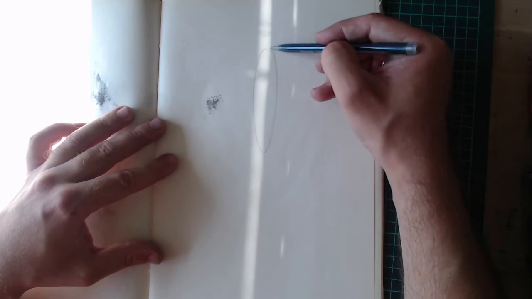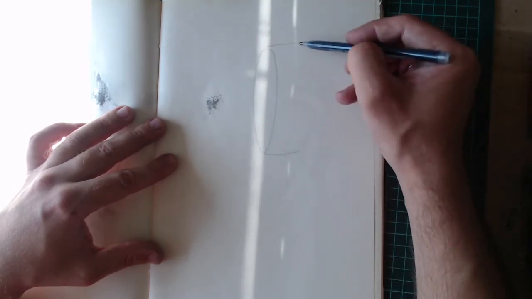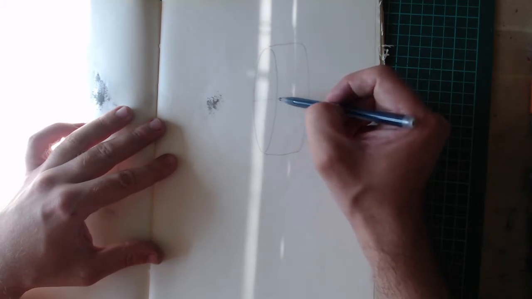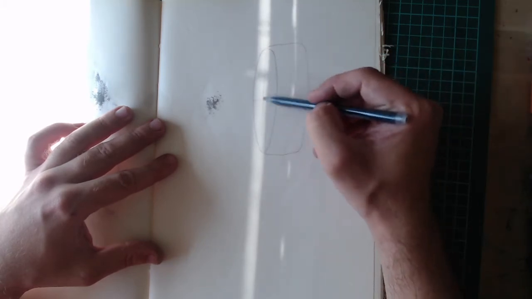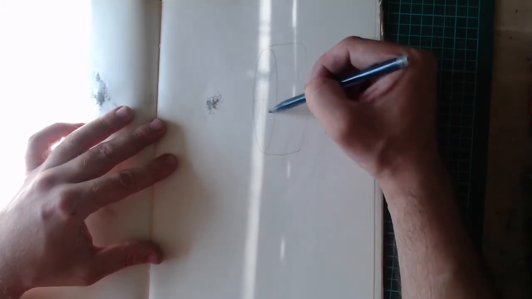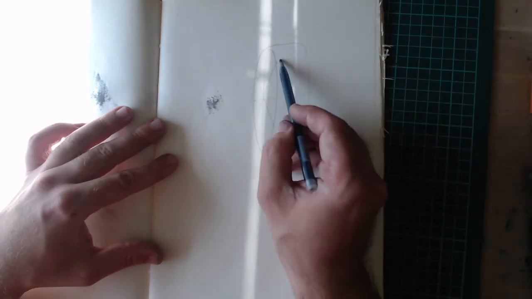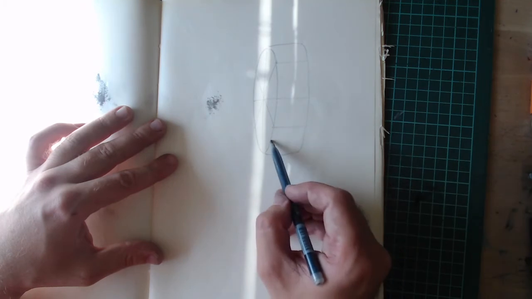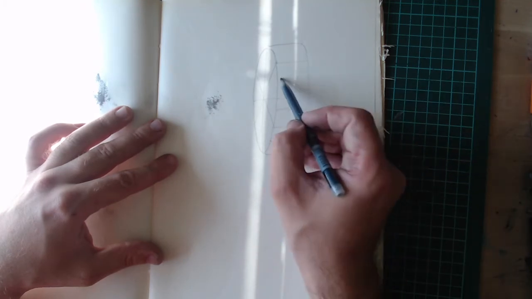Just this time do it like this. So we have an ellipse and we divide it like this.